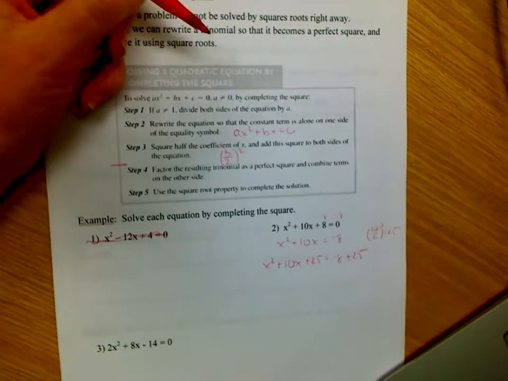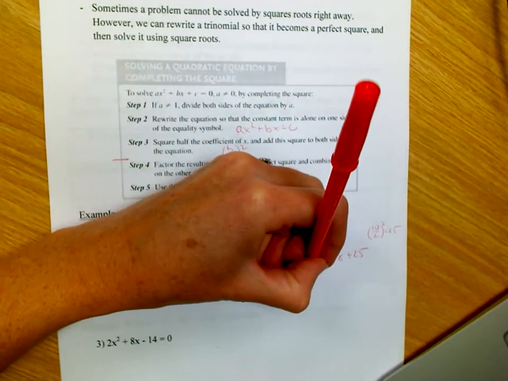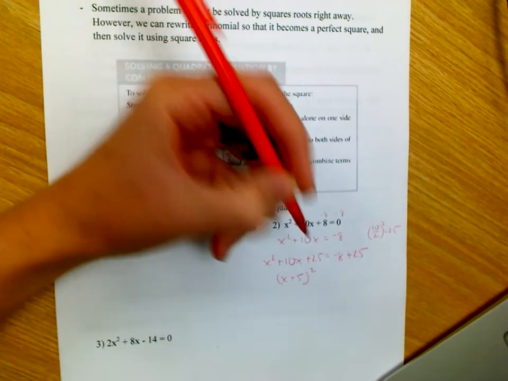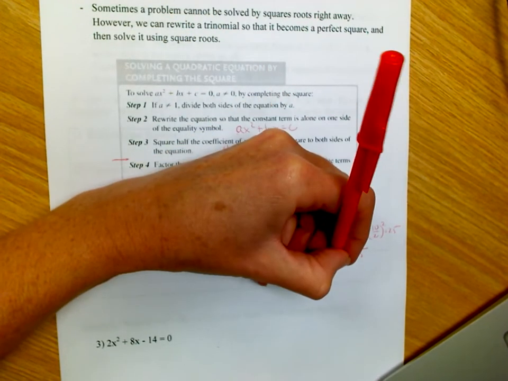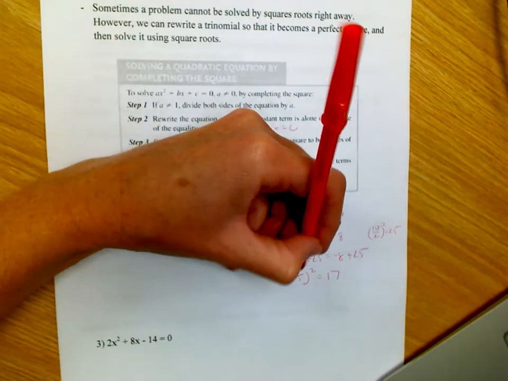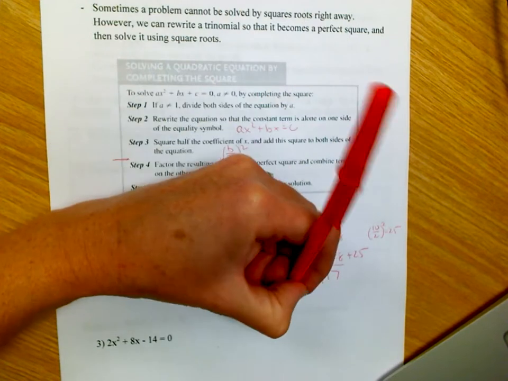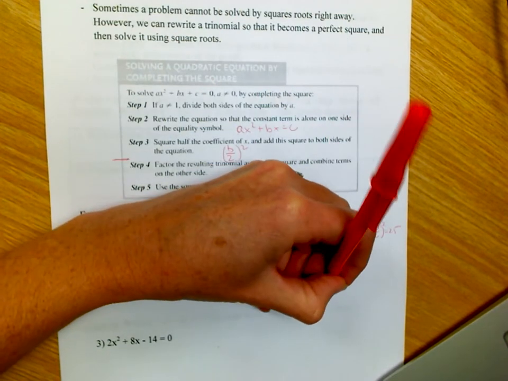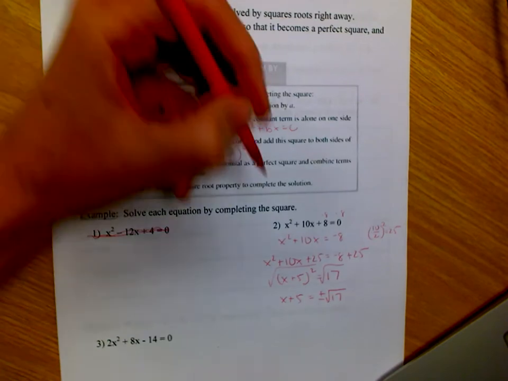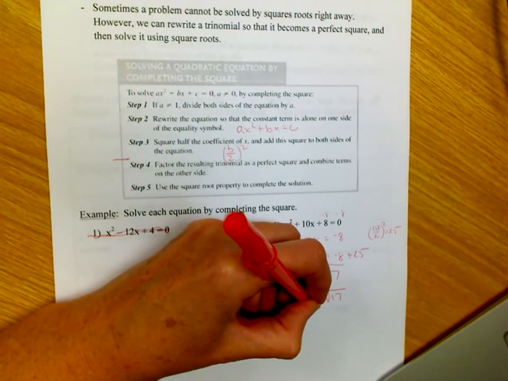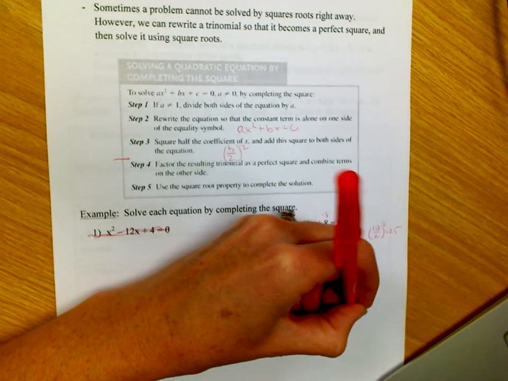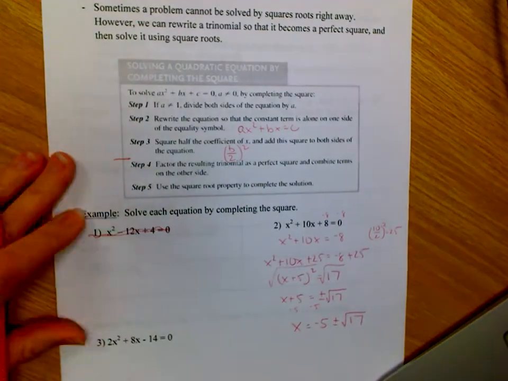This is now a perfect square that I can factor using my pattern from Friday down to x plus 5 squared. And over here, negative 8 plus 25 is 17. And I am now ready to solve by square roots. Square root both sides, and you end up with x plus 5 equal to positive or negative square root of 17. And then to get x by itself, I would subtract 5. And so my final answer is negative 5 plus or minus the square root of 17.